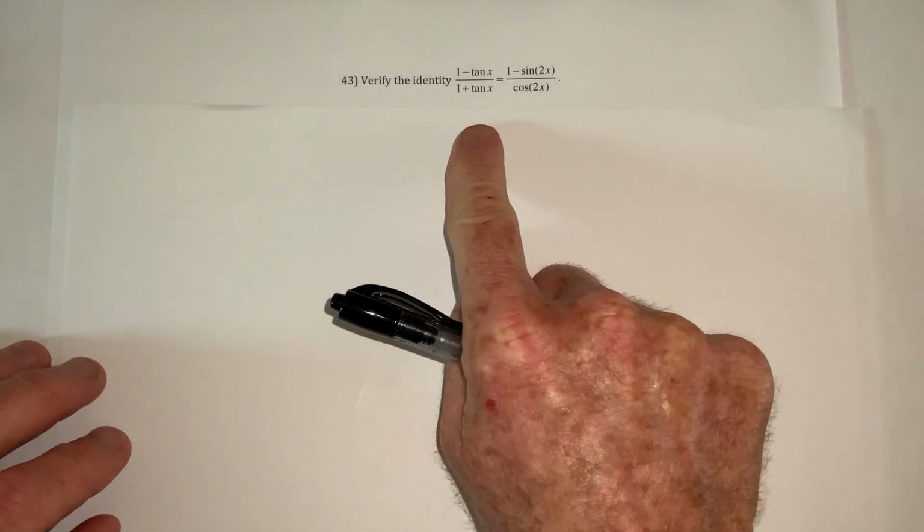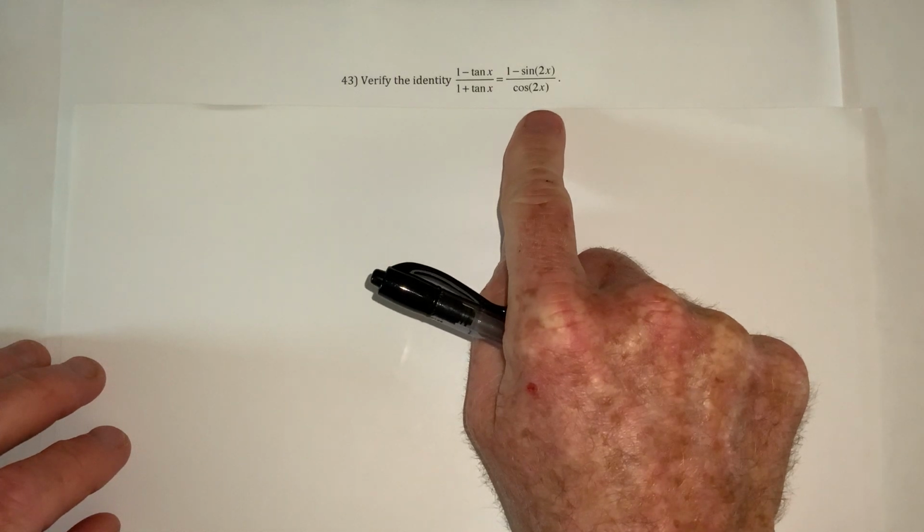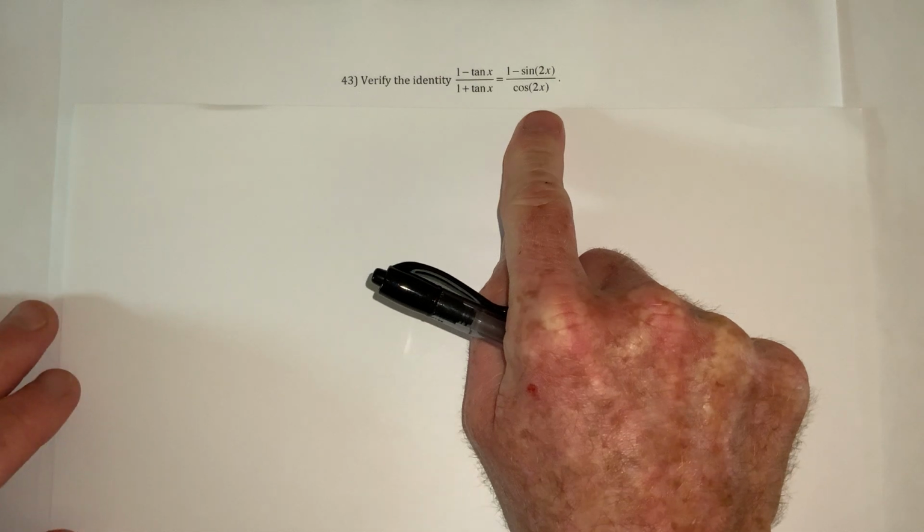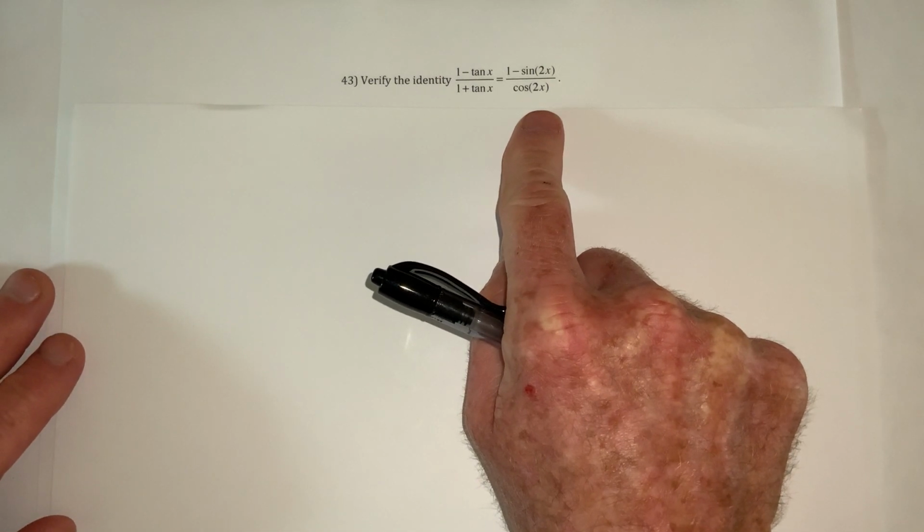Well, I'm sure at this point you're expecting me to say, out of these two sides, which one's more complicated? And that's the right side, so we should start with the right side. And that idea works most of the time. But here's an example where it actually wouldn't work out.